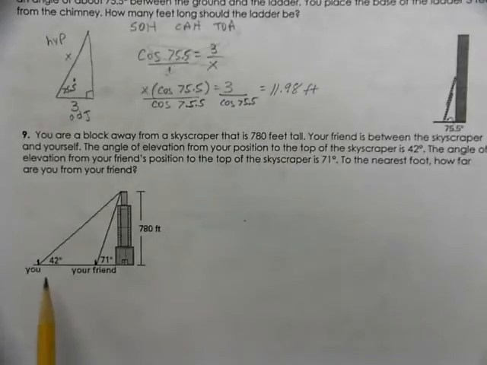For the last question, we're working with a skyscraper, big tall building. You're standing here, 42 degrees to the top of the building. The building's 780 feet tall. Your friend is standing closer to the building. When they look up, they're looking at a 71 degree angle. The question is, how far are we here? So you got to come up with some plans. How could we possibly solve for the distance between you and your friend?